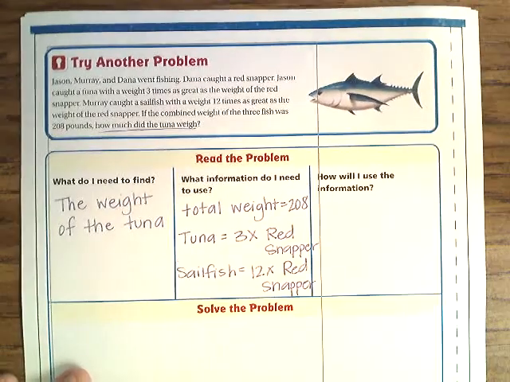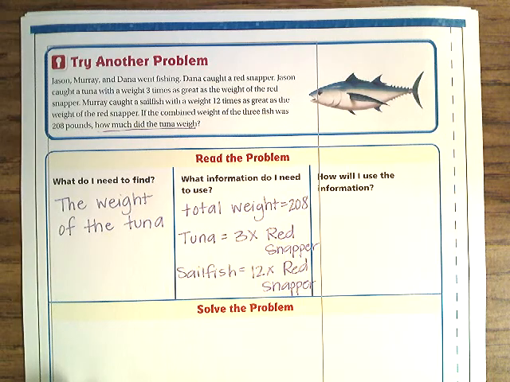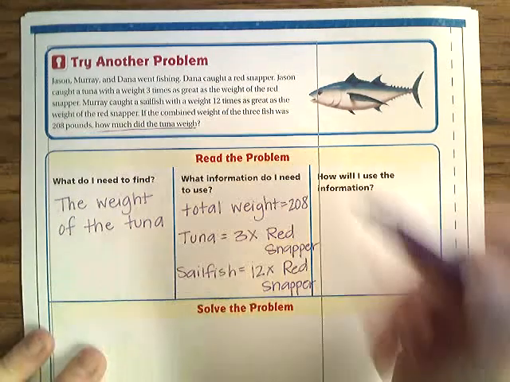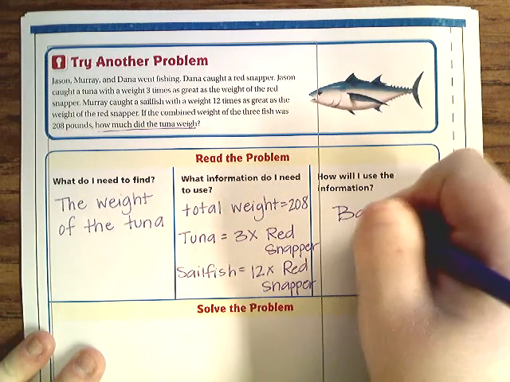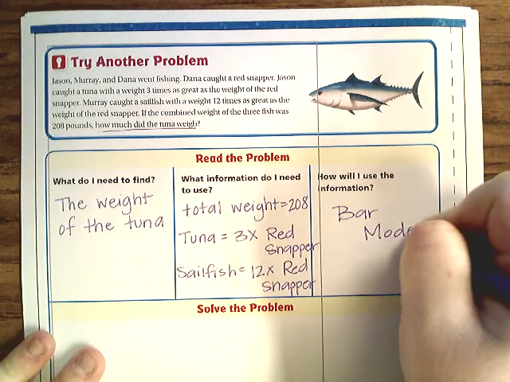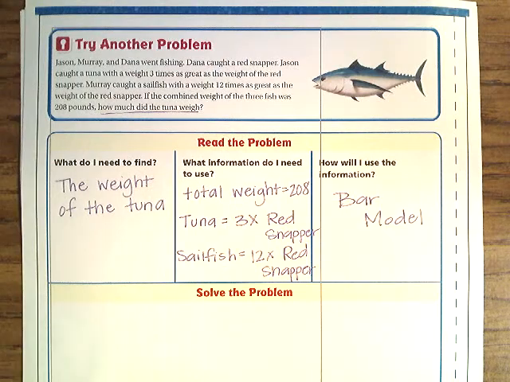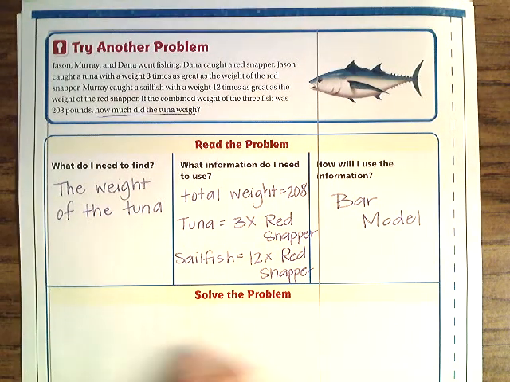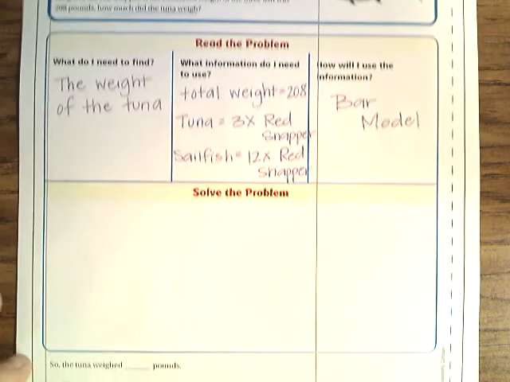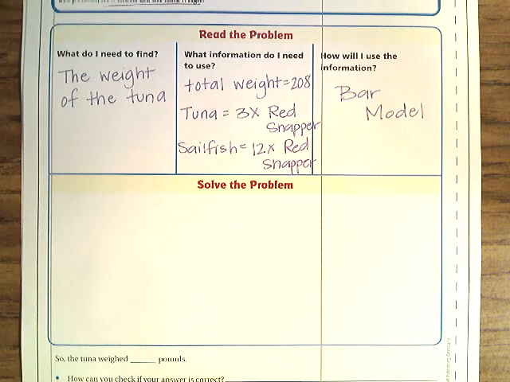Okay, now we're going to look at how we'll use the information. And we're going to just do a bar model again. So we're going to use all the information that we know to create a bar model down here in this space where it says solve the problem. Let's look at this and draw our bar model together.